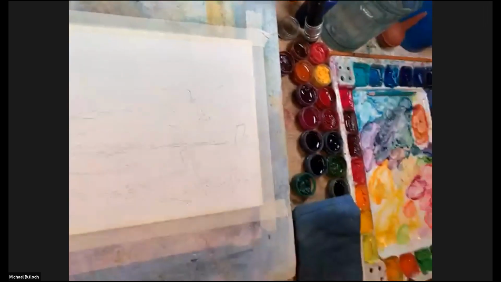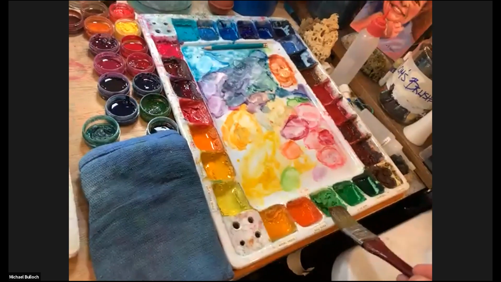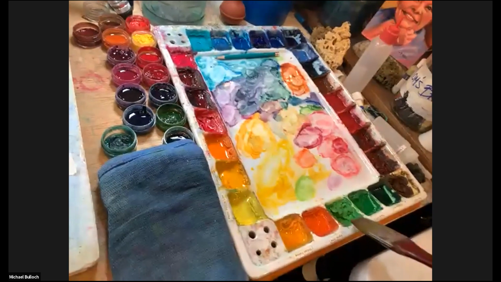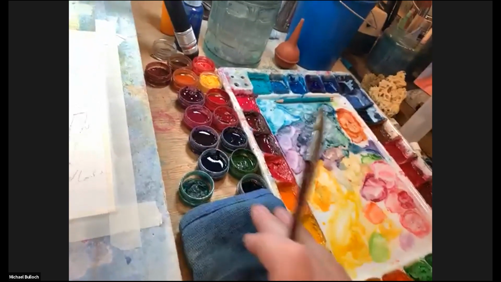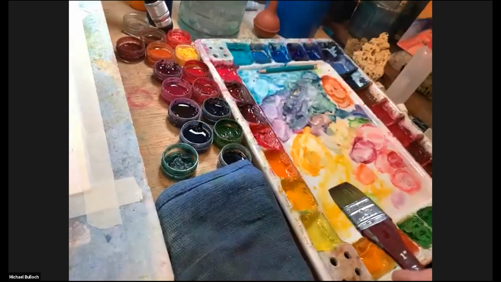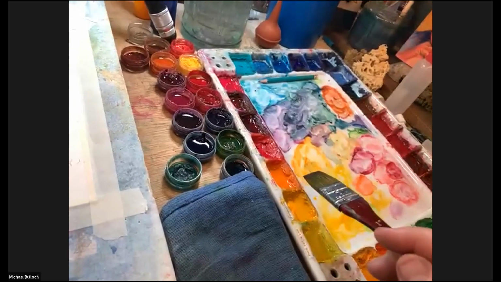There we go. Let me just take it out of this real quick. We'll be using some permanent green number one, or whatever light green you have, that kind of nice grass green. We'll also be using lemon yellow, and permanent yellow deep. Probably some permanent yellow orange.